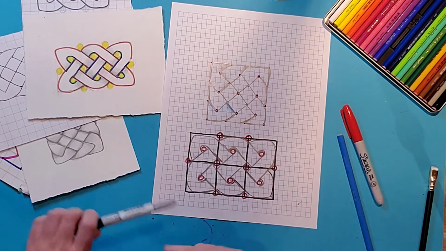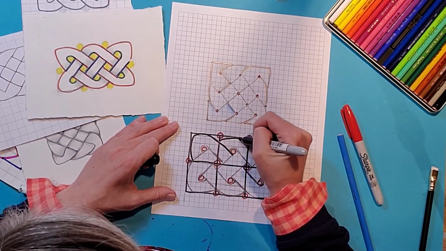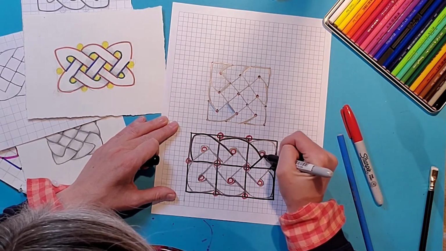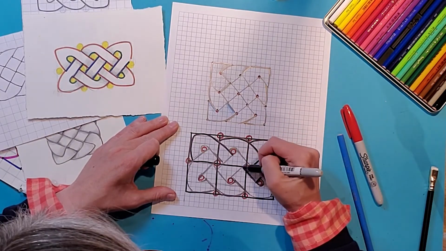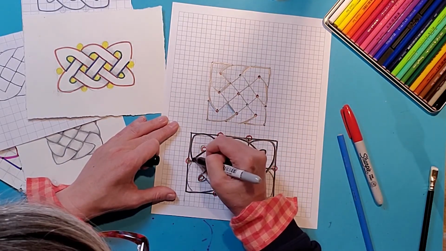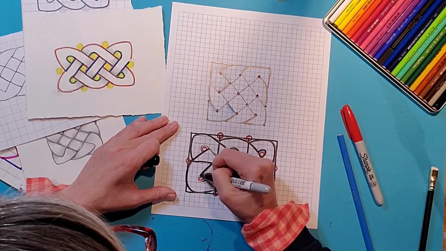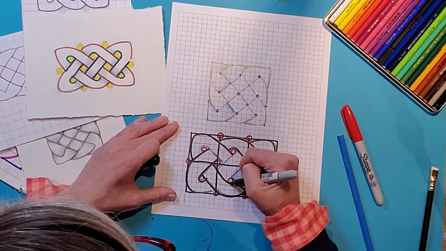I'll outline that in black marker so you can see it. And once you get the hang of it, it takes a little bit of practice to do this. So then you go back and you'll shade this one, and I'll have this example up if you want to look at it, if you want to do it.